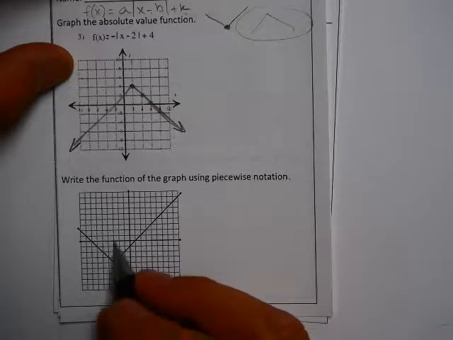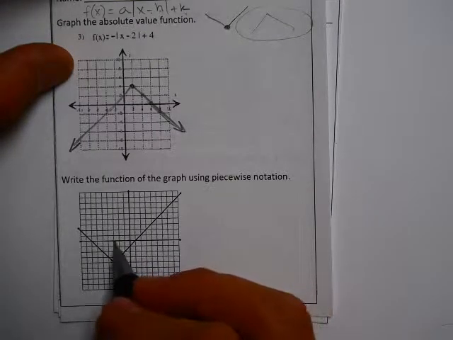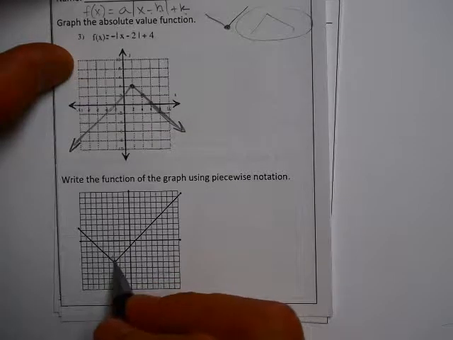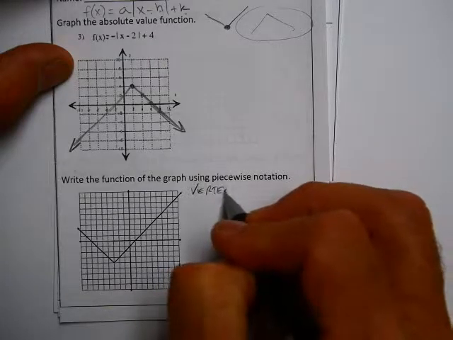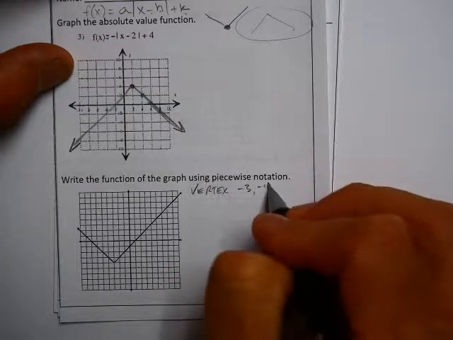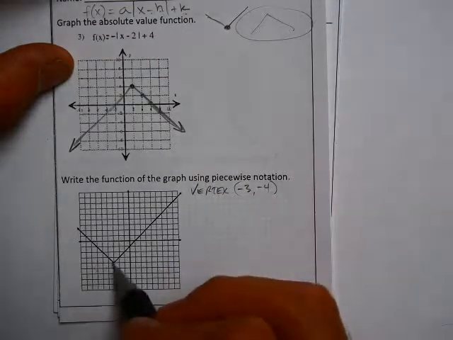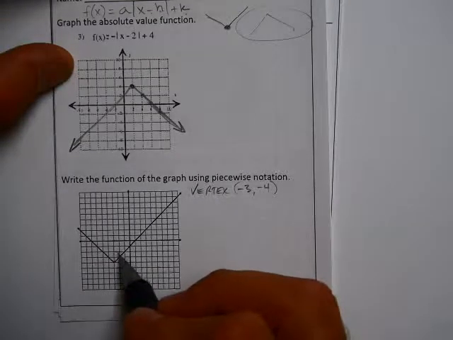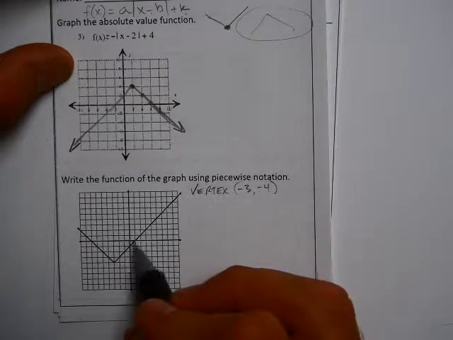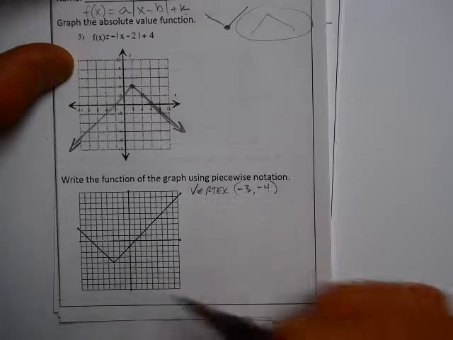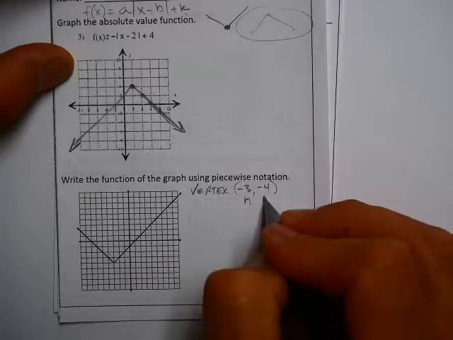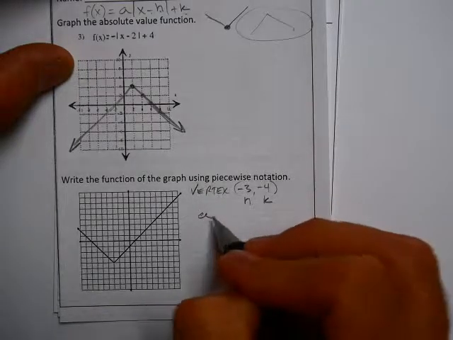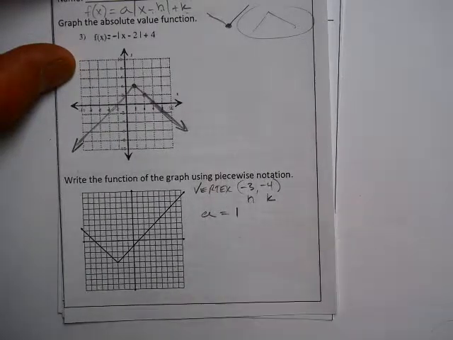Assuming I'm counting by 1's, this is going to have a vertex of -3, -4. I'll make a note of that. And the slope appears to be up 1 and over 1, up 1 over 1 for each step in the process. So this is the h, this is the k, and a is 1.